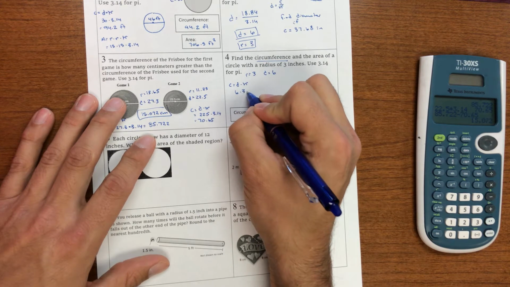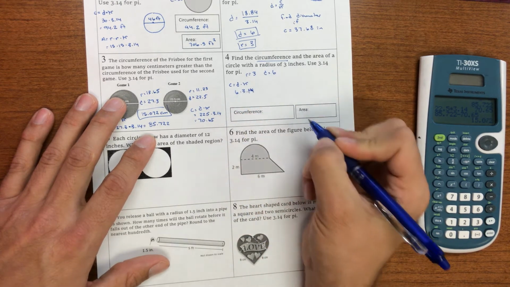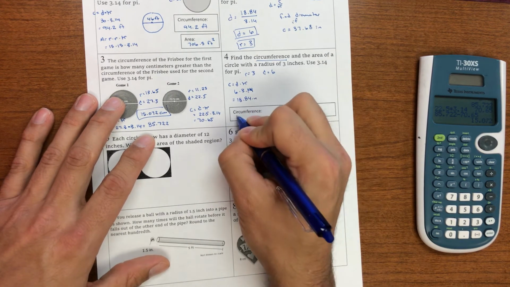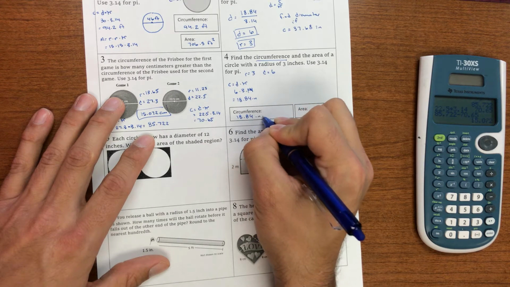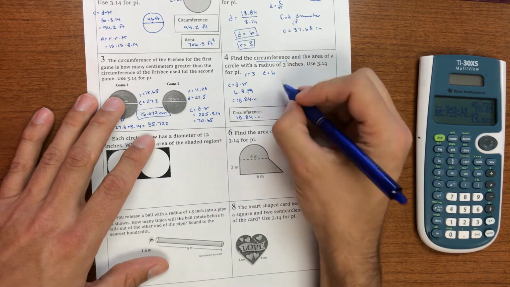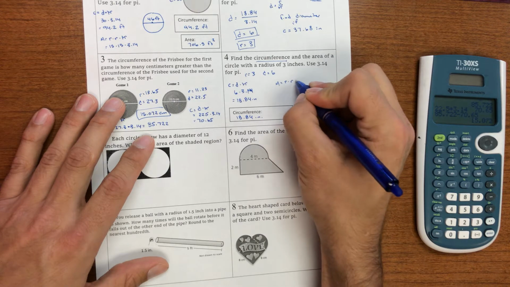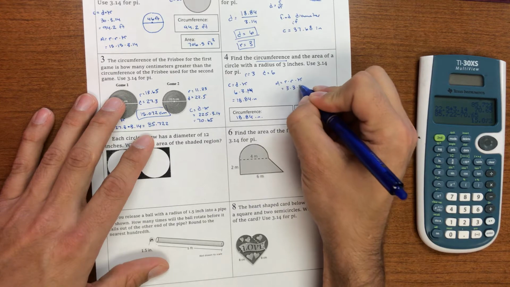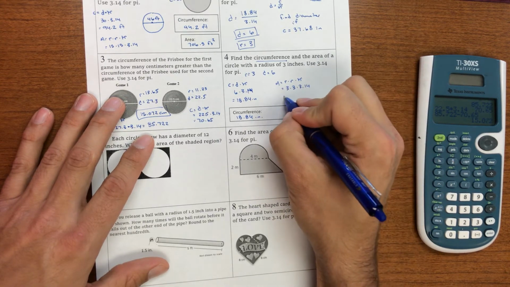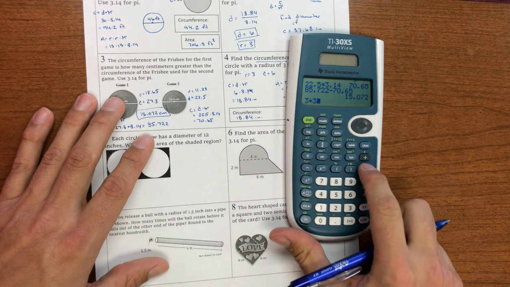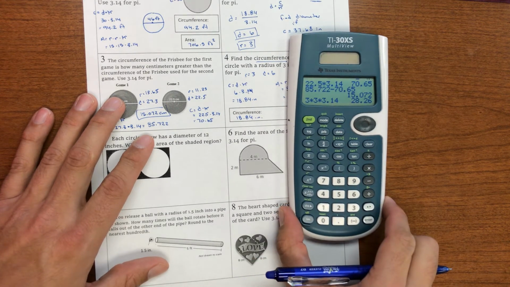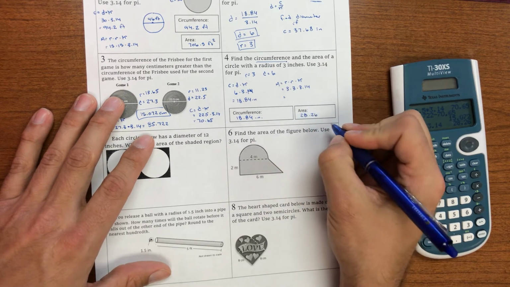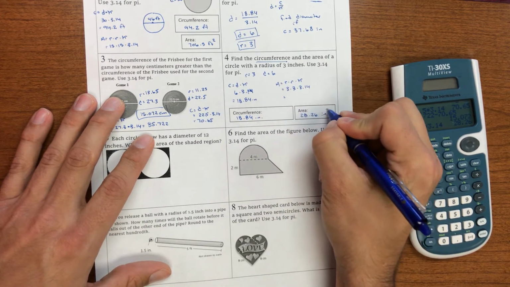My diameter is 6 because that's twice the radius. So 6 times 3.14. And that's going to equal 18.84 inches. So I write that down in circumference, 18.84 inches. Area equals radius times radius times pi. So my radius is 3. 3 times 3 times 3.14, which equals 28.26. So my area is 28.26 inches squared.